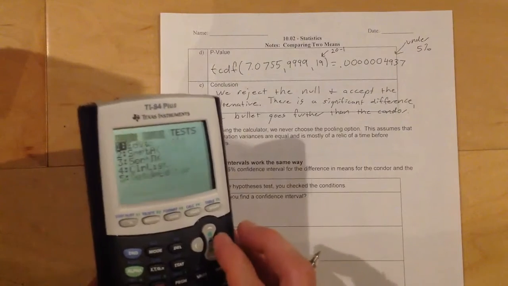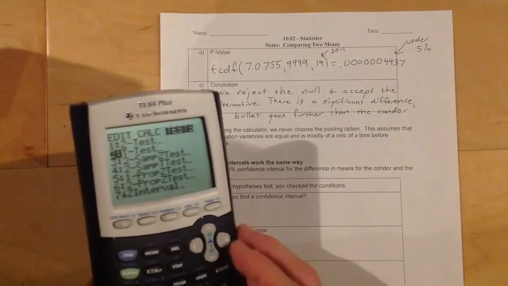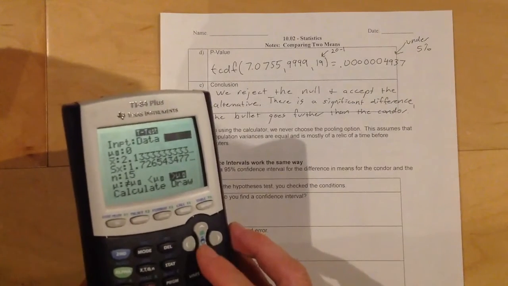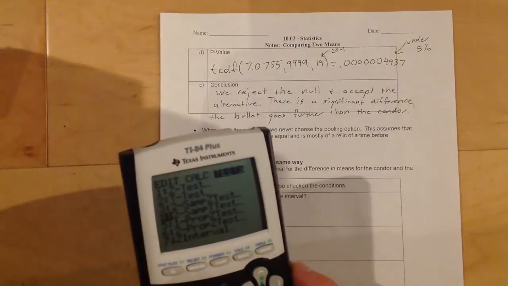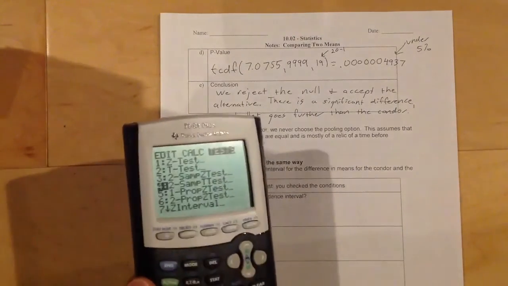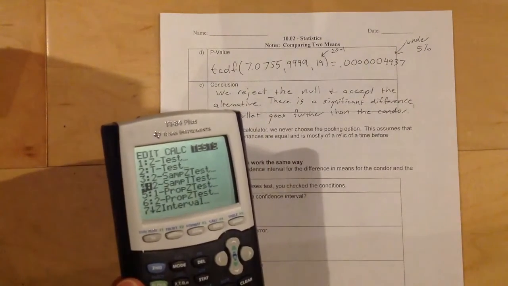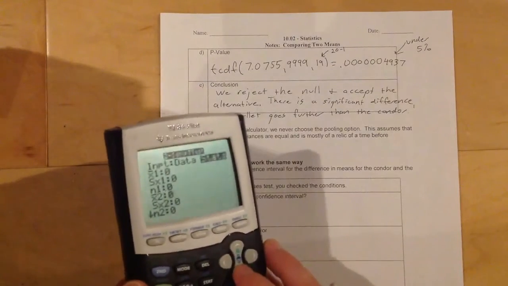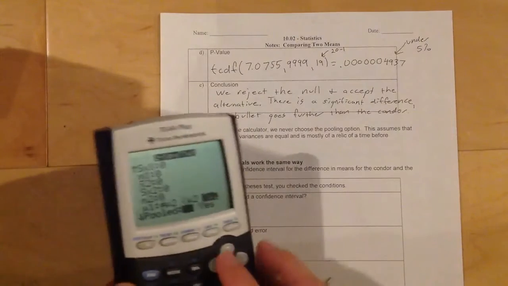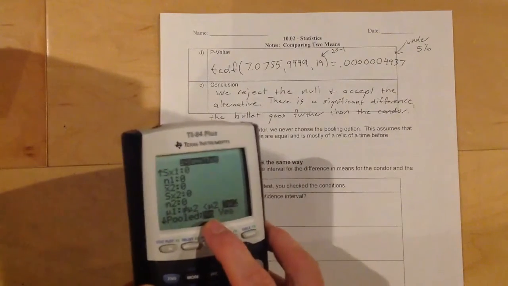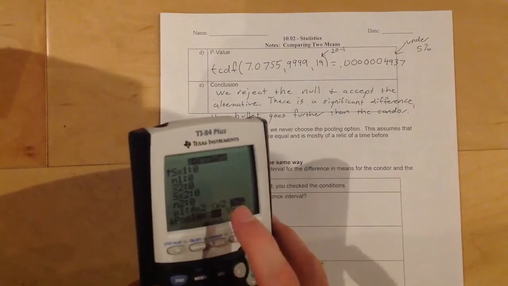When we go and do one of these on the calculator, we're going to choose stat test, two sample t-test because we have two samples here. A t-test is when there's just one sample. You are going to see down at the bottom, there's an option for pooled, no versus yes. We're always going to pick no. Never pick yes for this. The choice is always going to be no.